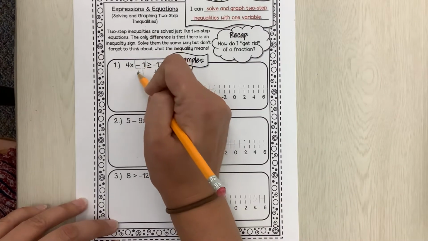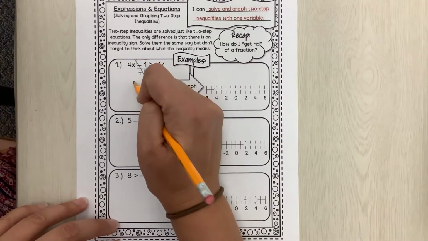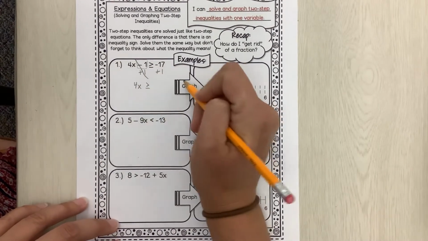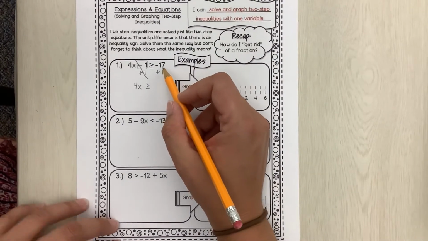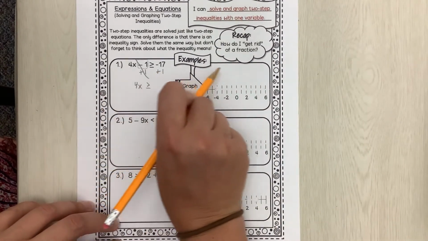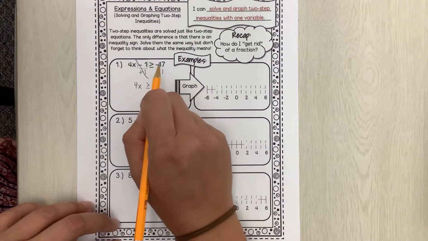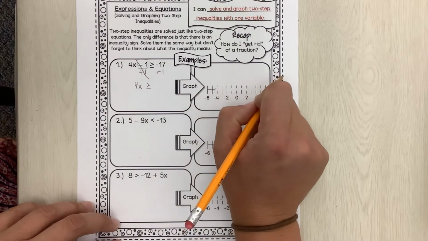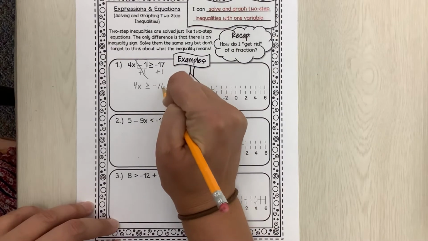A negative 1 plus a 1 brings us to 0. So all that's left on this side is 4x is greater than or equal to negative 17 plus 1. Well, if I'm at negative 17 and I add 1, I'm going to go right on the number line, which means I'm going to get bigger, but the 17 turns into a 16, because remember, on the negative side, the closer you get to 0, the bigger the number is. So this one is negative 16.